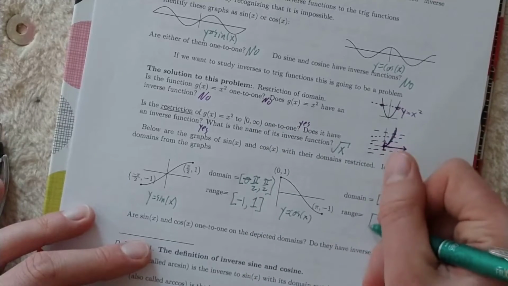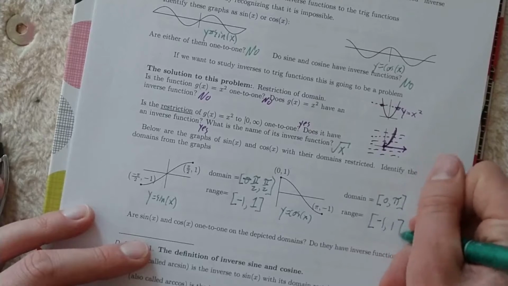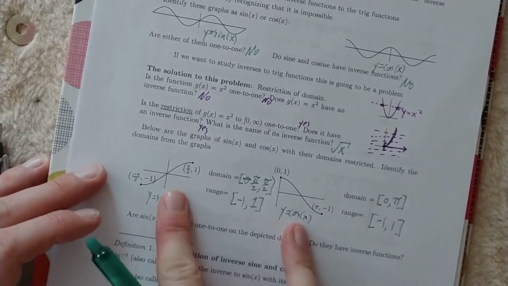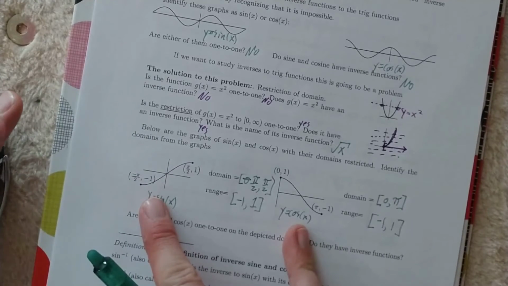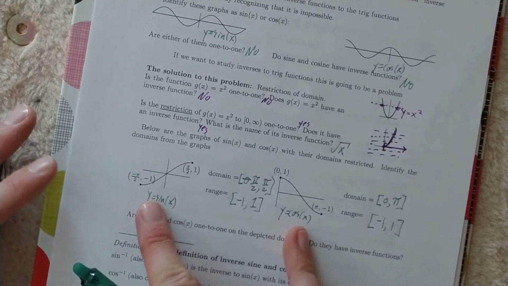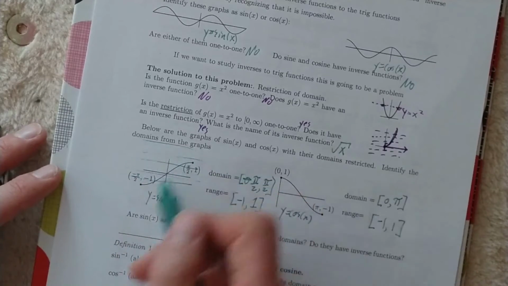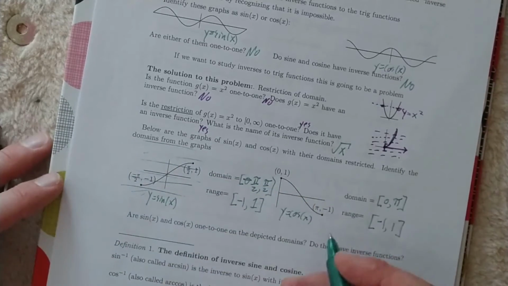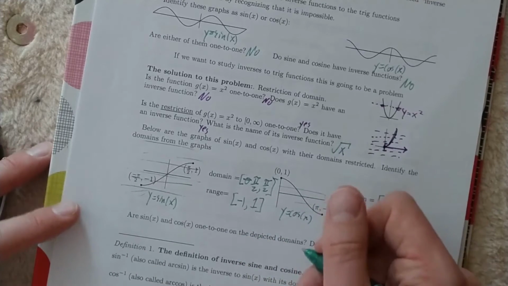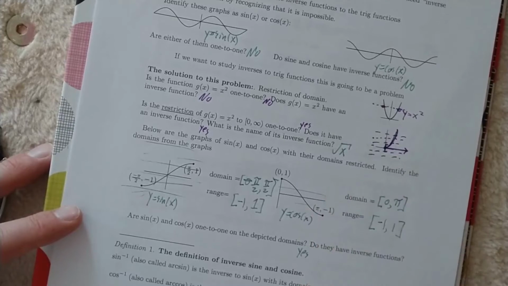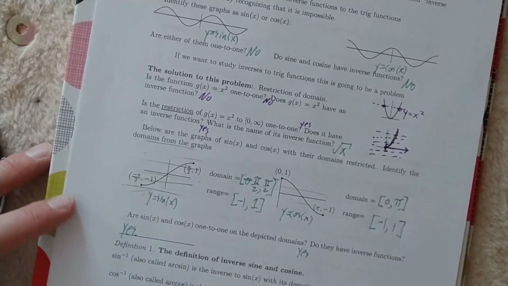So the range is -1 to 1. Similarly, the range of cosine is -1 to 1. Now look at those graphs. Do those graphs pass the horizontal line test? They do, right? You draw horizontal lines? Yeah, all of these horizontal lines intersect the graph in either 0 or 1 point. Same thing with cosine. So are these things 1 to 1? Yes. So do they have inverse functions? Yes, they do.